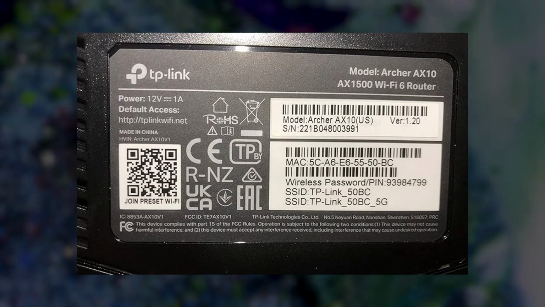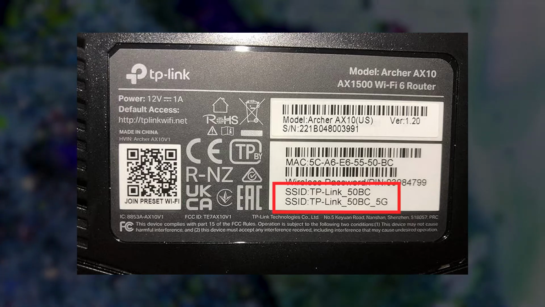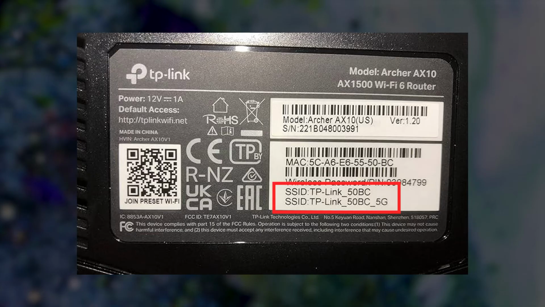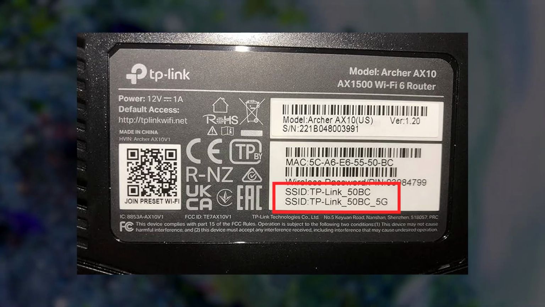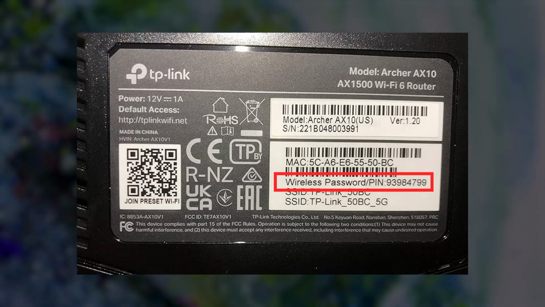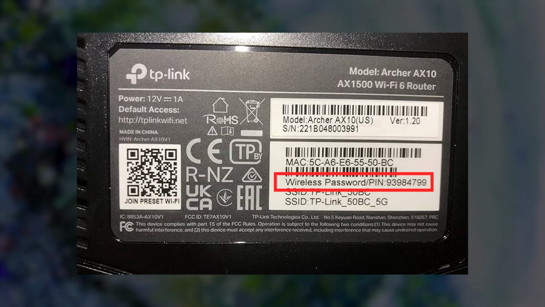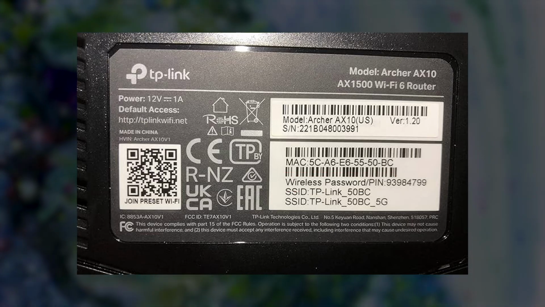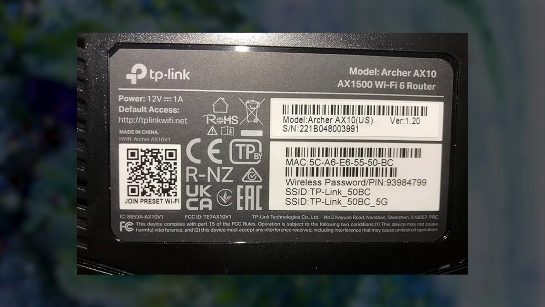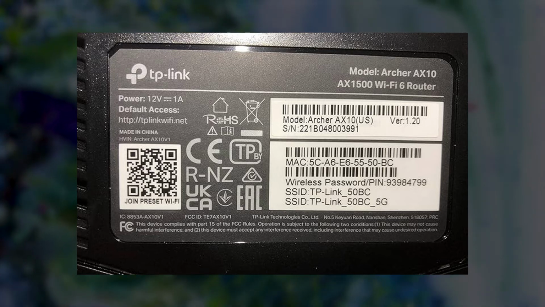This label will show the default Wi-Fi name, identified as SSID. Beside or underneath it, you'll find the wireless password or PIN. This is the default Wi-Fi password that is pre-configured. If a name is visible and there is no password, it indicates that the network is not secure.